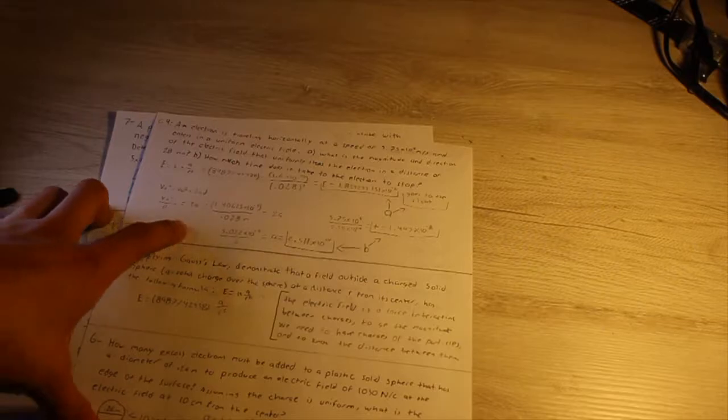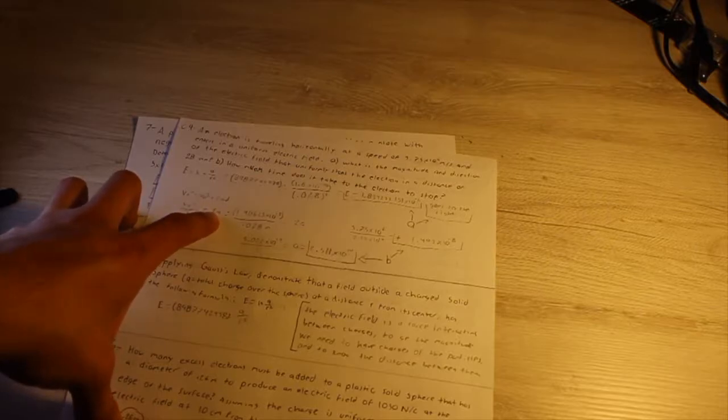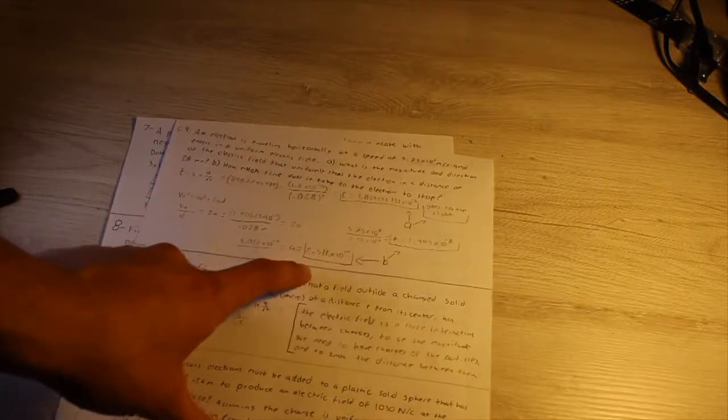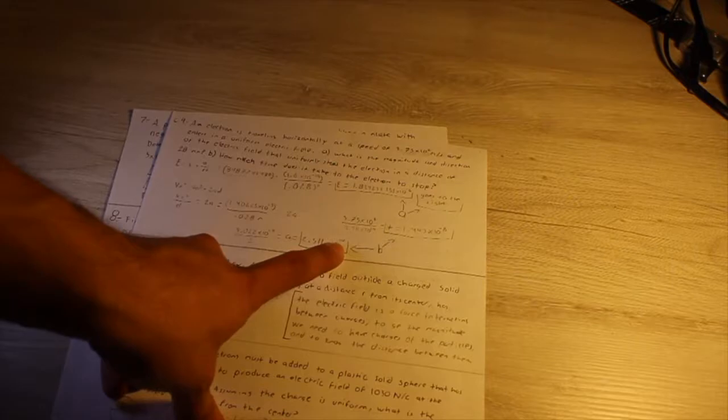And for the second answer, I used the formula of v final squared equals v initial squared plus 2ad, where d is the distance, and it gave me 2.511 times 10^14.